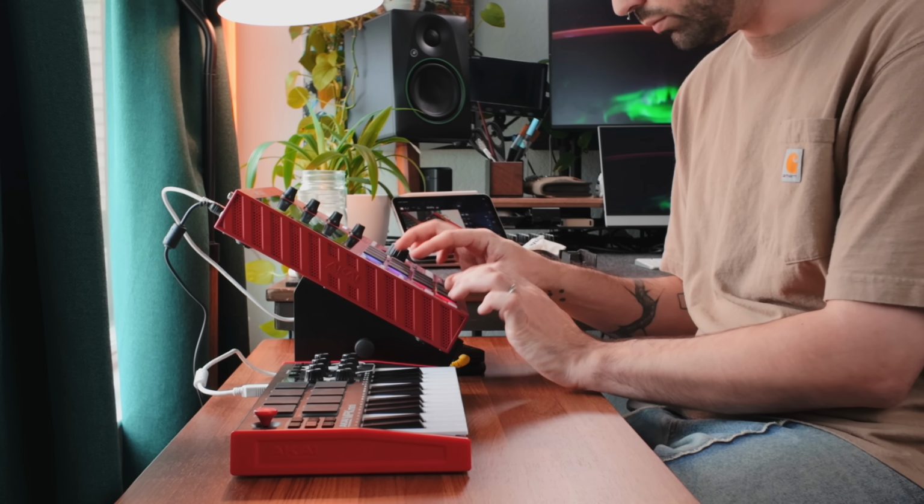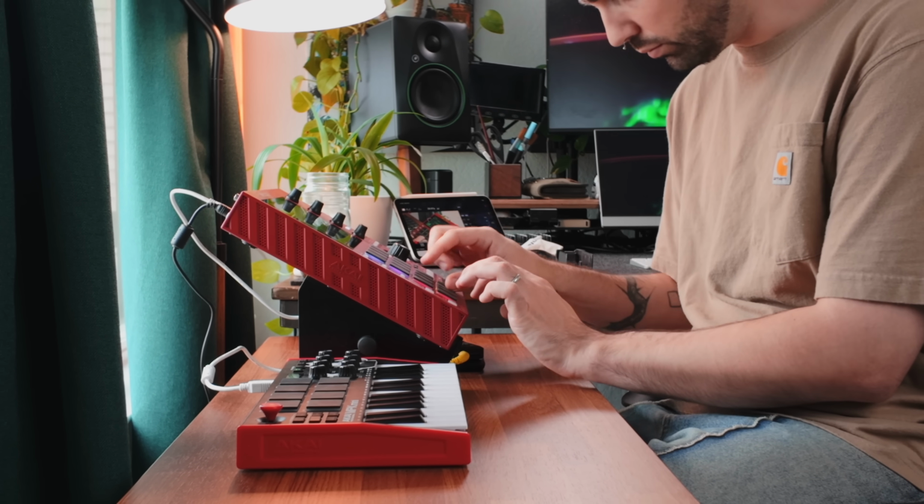Am I going to be quitting Ableton Live anytime soon? No, but am I more intrigued by the MPC, and do I feel like I could actually start using it a lot more? Yes, and we'll see where this goes.